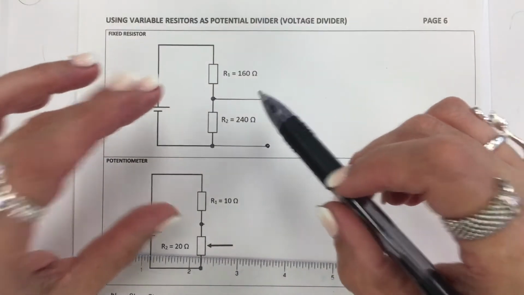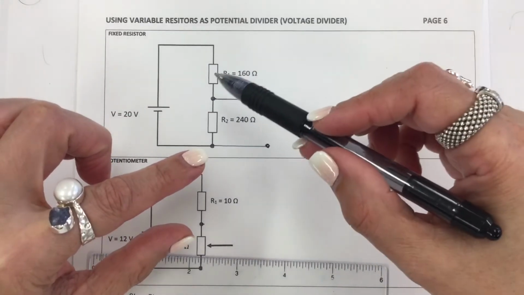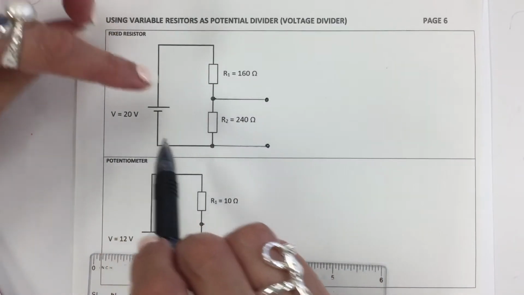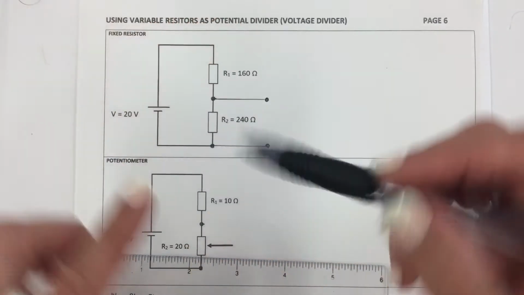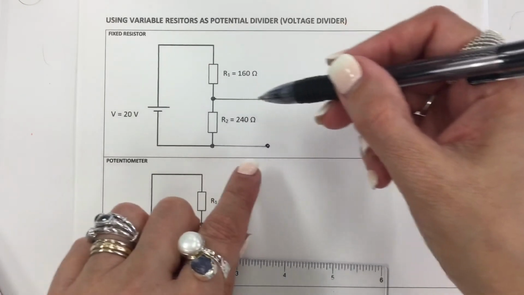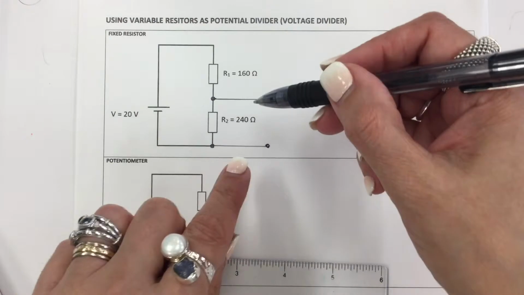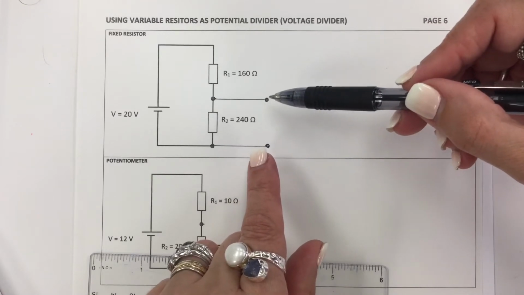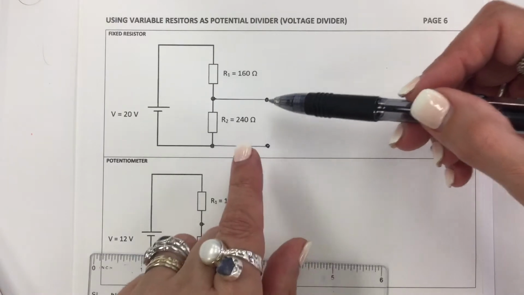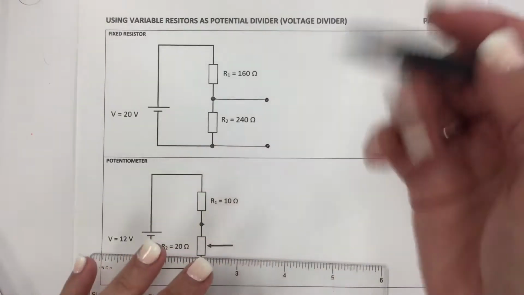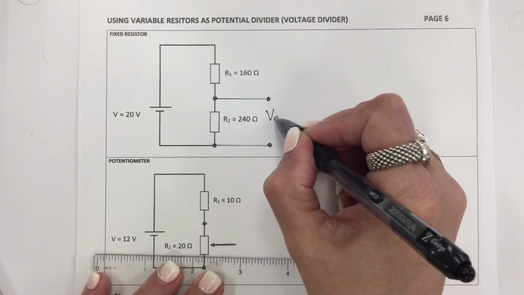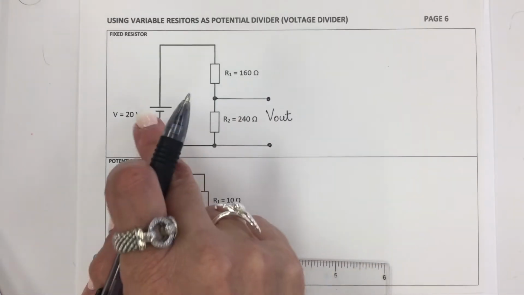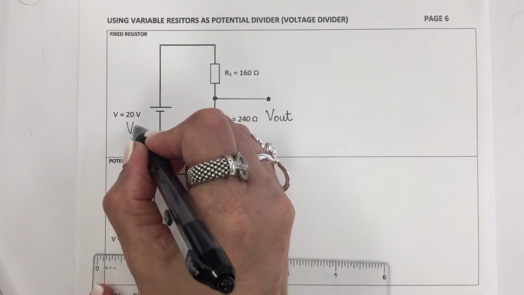To drop the voltage on a resistor, I need to add one more resistor in series because the voltage supply is going to share its energy with both resistors. This way, I can drop this voltage across the terminals of this resistor. So let's say these are the terminals of a voltmeter, and this would be my voltage across this resistor, and I'm going to call this output voltage, or Vout. And if this is output voltage, this voltage is going to be the input voltage, Vin.